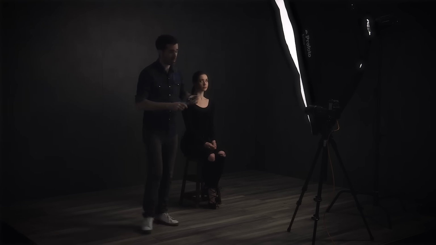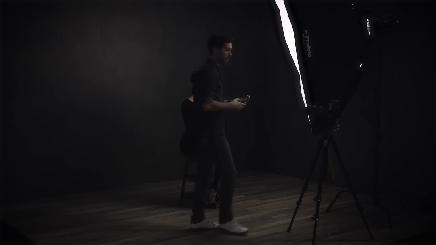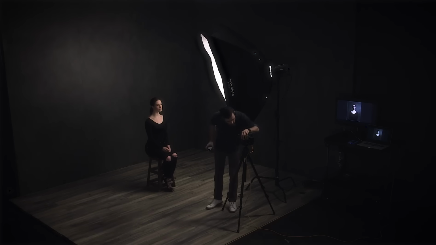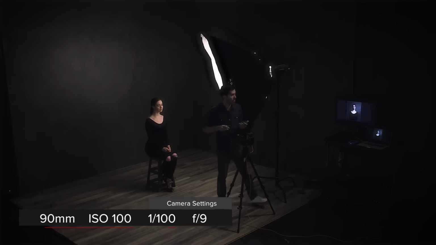Now we're going to meter this again. So before I was at f10, and I've got 2 baffles on it, which should force me to lose a little bit of light. But just as a double check, let's meter by the face. And I've gone to 9. So I only lost about 1/3 of a stop.